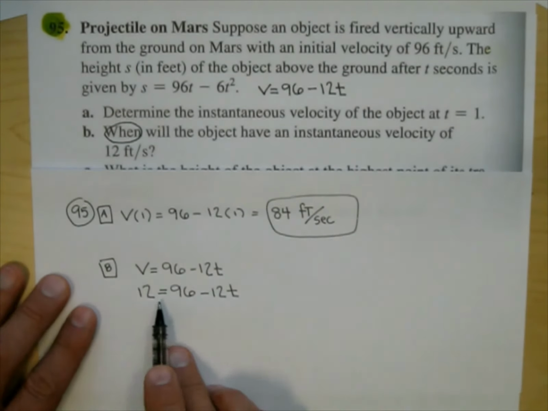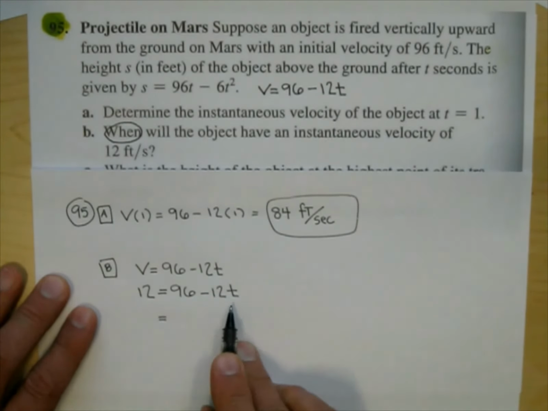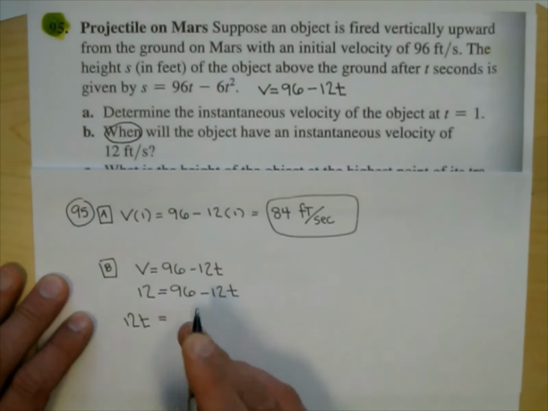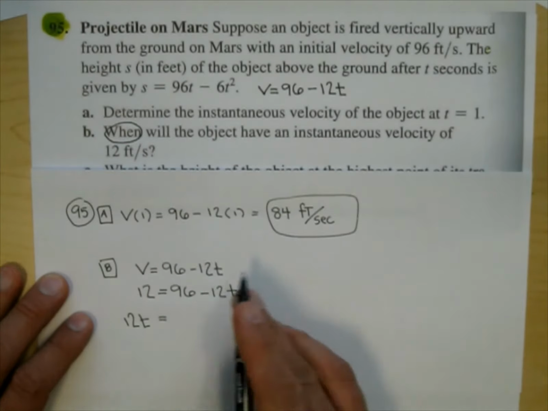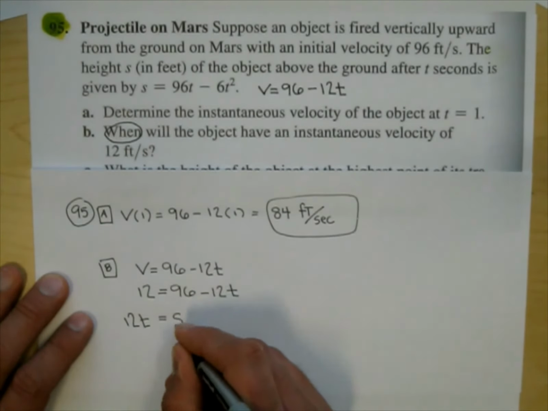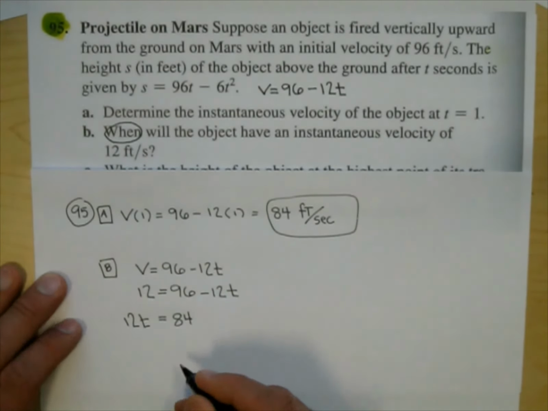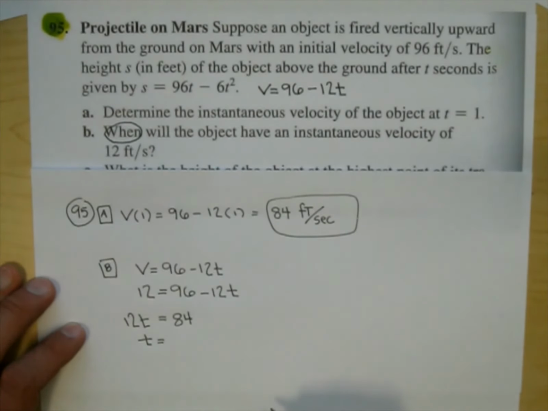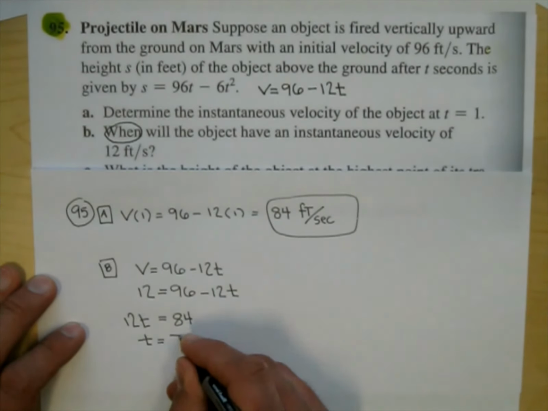Okay, I'm going to go ahead and bring the negative 12t to the left-hand side, so I have 12t. I'm going to subtract 12 on both sides. I've already done 96 minus 12, so I know that's 84. And so it looks like for this one, I divide both sides by 12. 84 divided by 12, I believe, is 7.